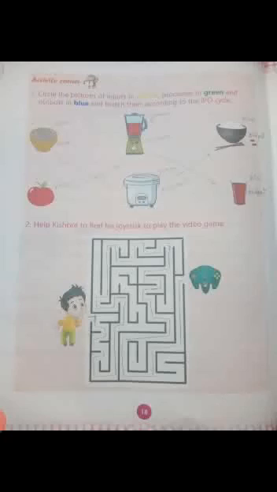Okay, here what's happening? Apple you will cut and put it in the jar, mixer jar, and what will happen? It will process it. When it runs, it will process. That is called process. So after process, what will happen? You will get a juice, apple juice you will get. So that is the output. So it's like that: input, process, then output. Input, process, output.